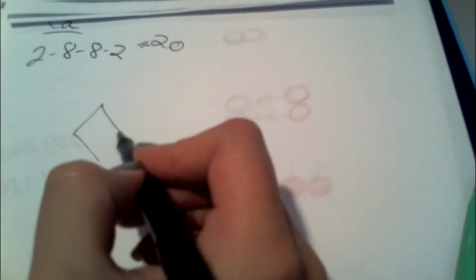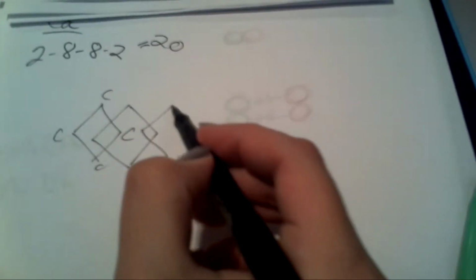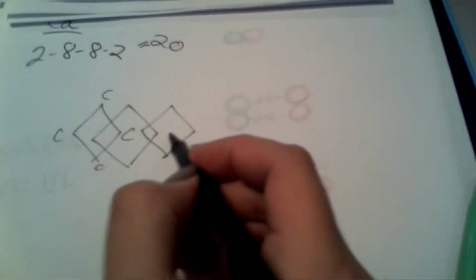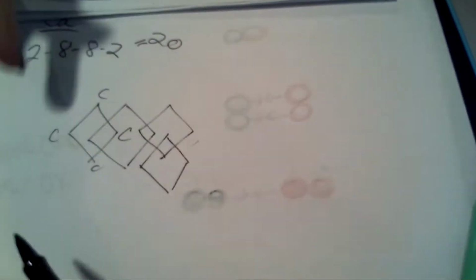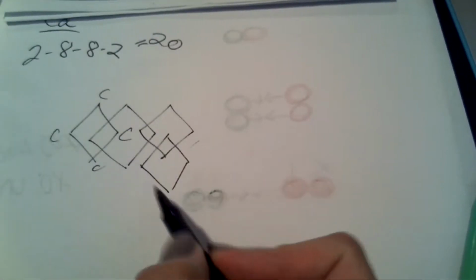So diamond, when we have a crystal structure for diamond, it almost kind of looks like these carbons form diamonds, and then they interlock. And that's why diamonds are so strong. And this is what they do over and over and over, and they work in different dimensions as well. So they'll have in front and behind, and they all interlock. Diamonds are crazy strong because of the way this works.